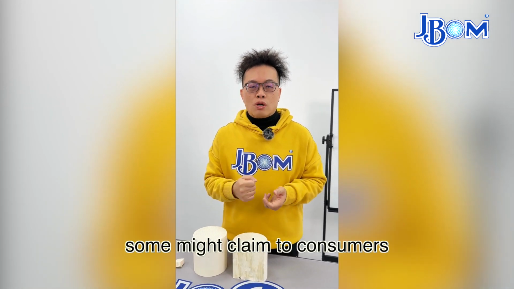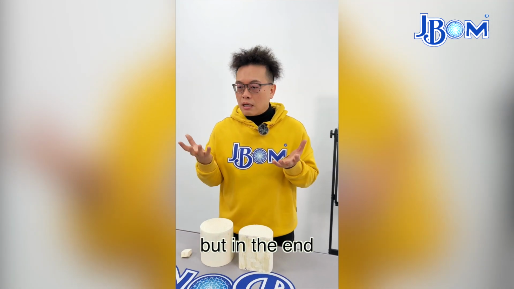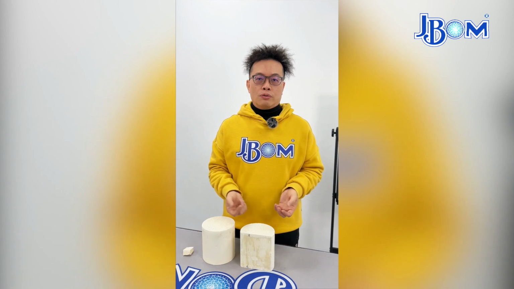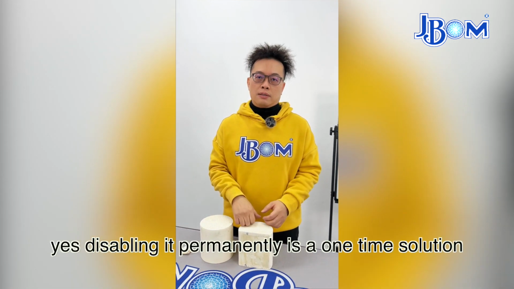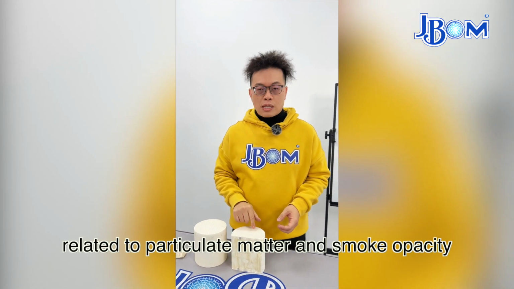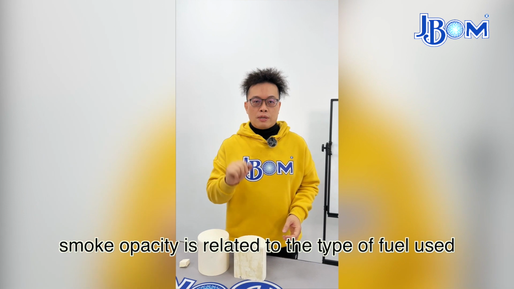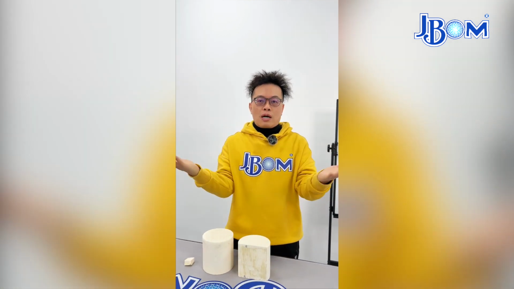Some might claim to consumers that they can guarantee a non-illuminating head segment, but in the end, they just disable it permanently. Yes, disabling it permanently is a one-time solution, but there's one problem related to particulate matter and smoke opacity. Smoke opacity is related to the type of fuel used.